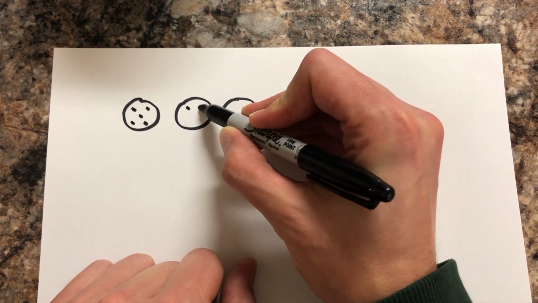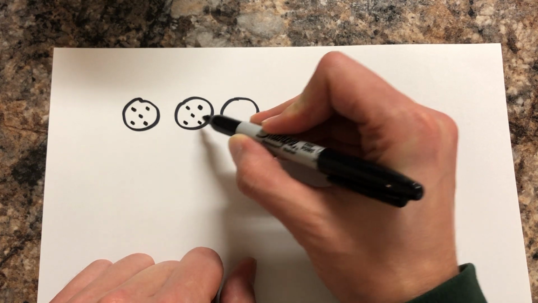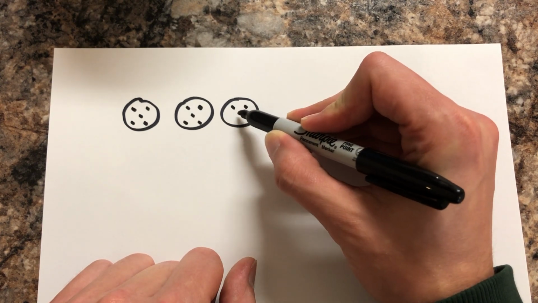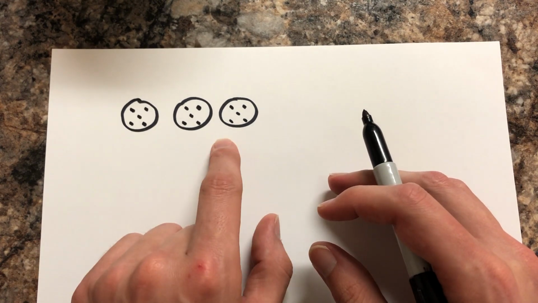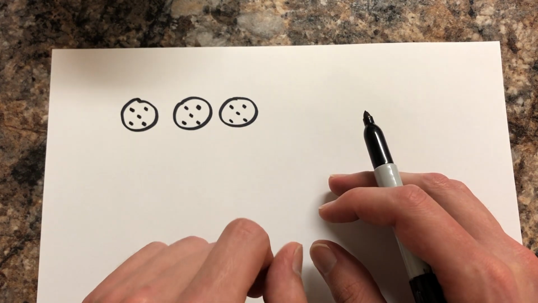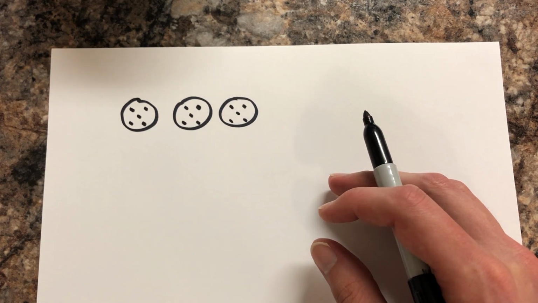Okay, so I'm going to put some dots in here. And I want you to think in your mind as I'm drawing these dots, what is going to be my multiplication sentence? Pause the video right now after looking at this picture and determine what our multiplication sentence is that matches this picture.